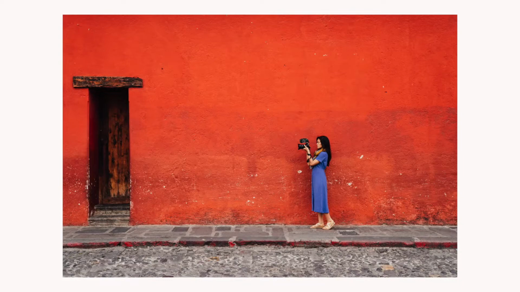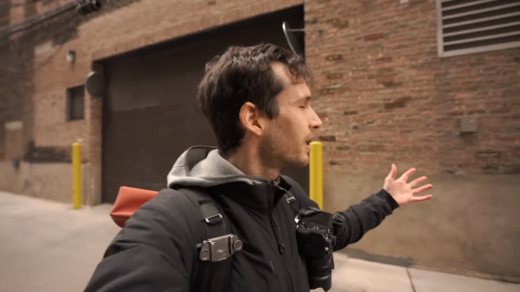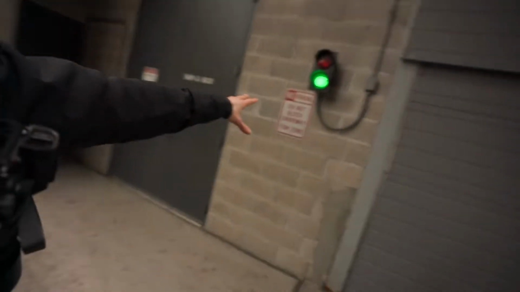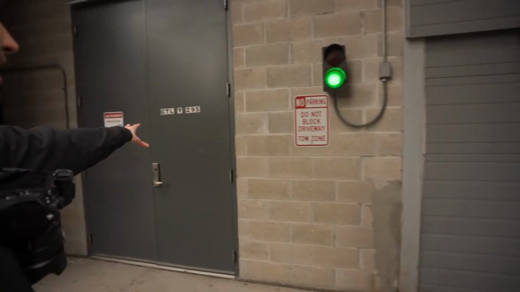So maybe an average photographer might come here and try shooting here, put a little bit of that yellow pole, a little bit of that box in the shot, or he might be putting a little bit of that sign, a little bit of the door, a little bit of everything at the same time.